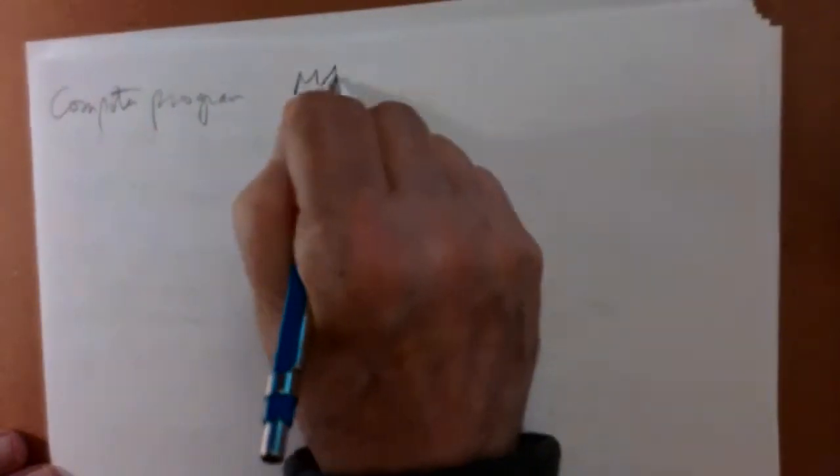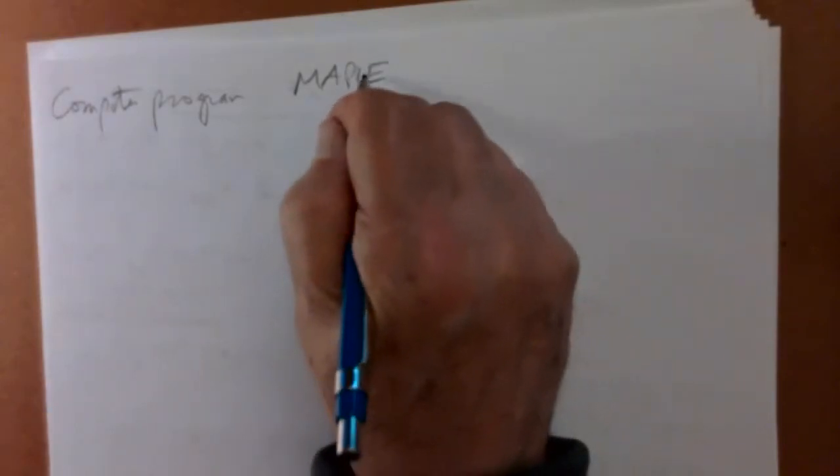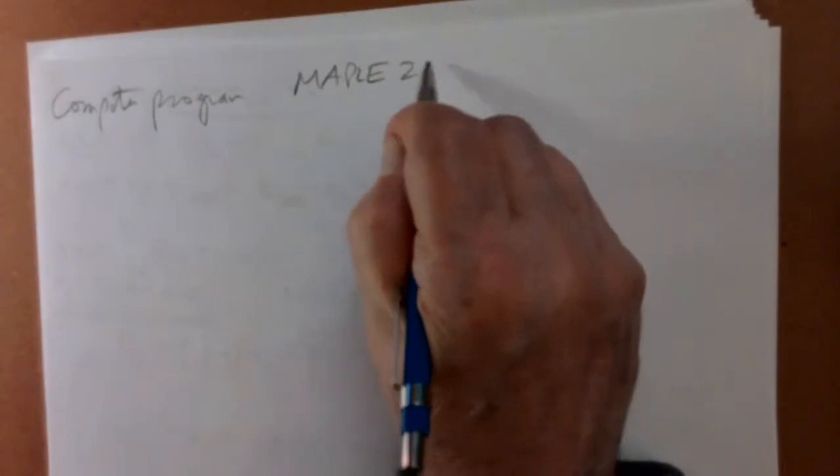There is a computer program called Maple. They seem to come out with a revised version every year. The current version is Maple 2020. And you need to get this computer program.